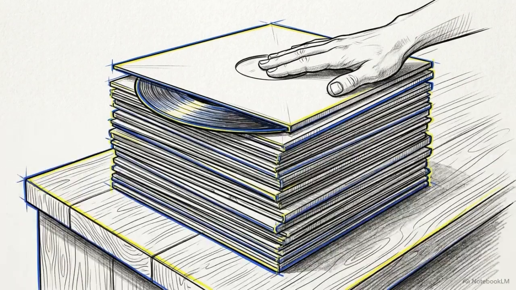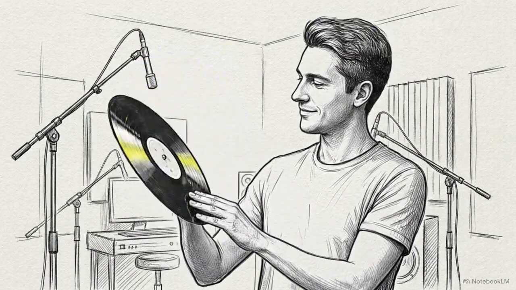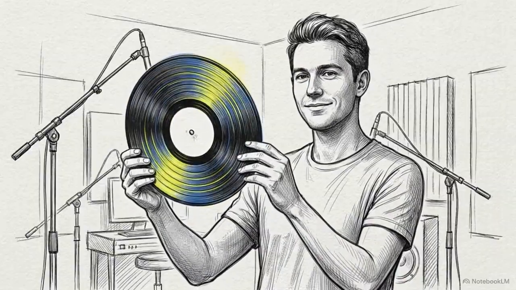Diagnosing and fixing phase is an essential act of artist ownership. It ensures your final product matches your creative intent, protecting the sound you spent so much time crafting.